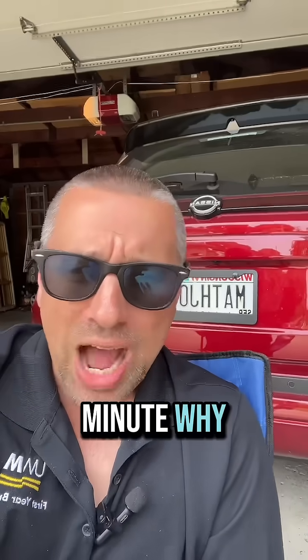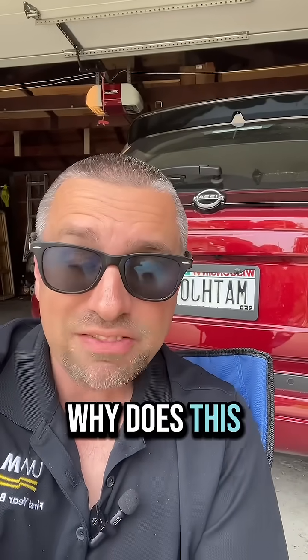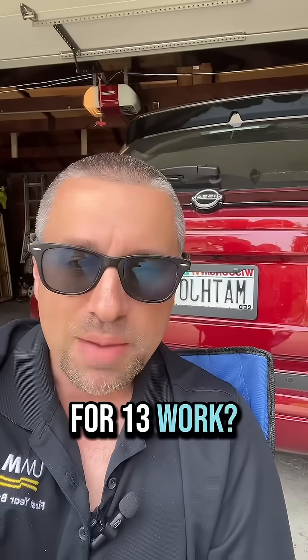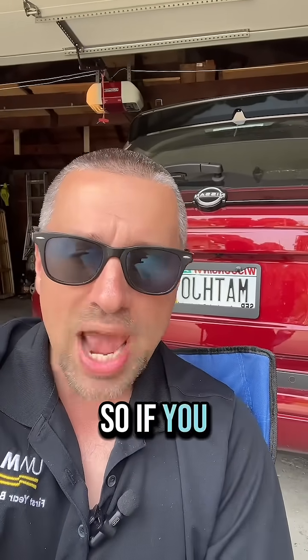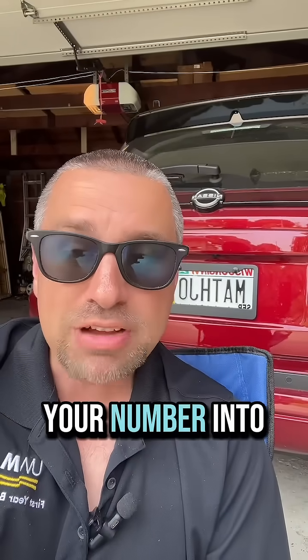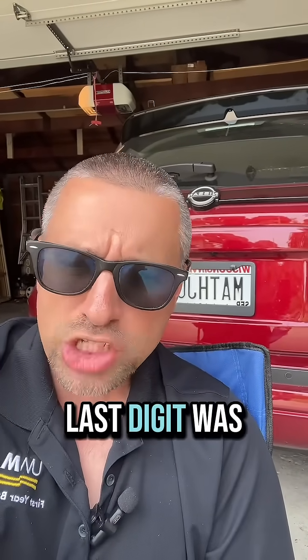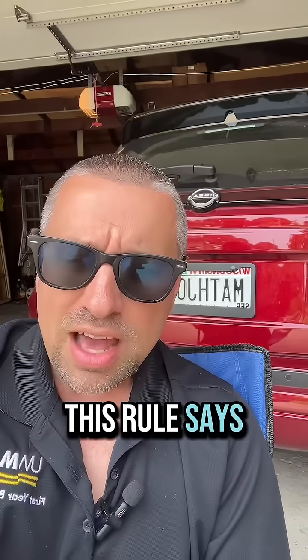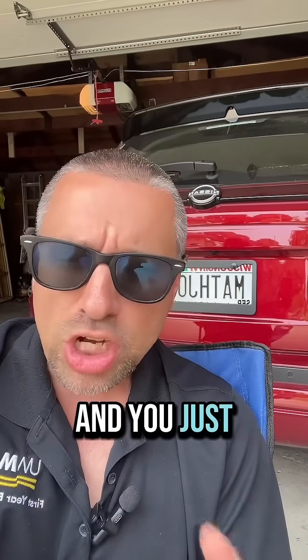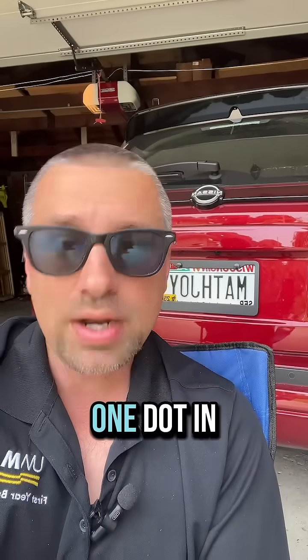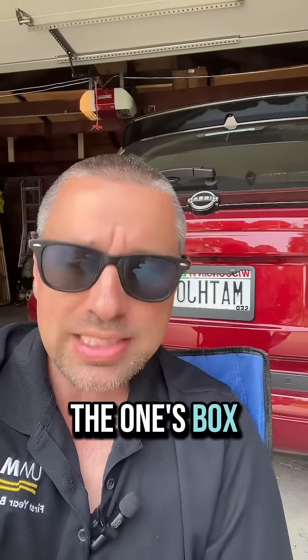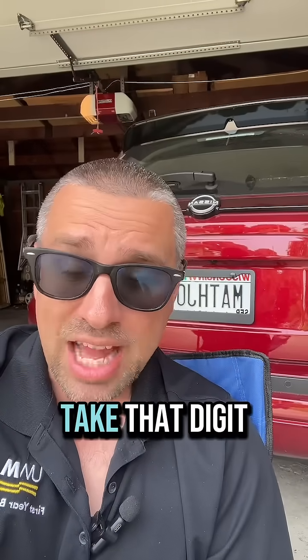But wait a minute, why does this divisibility rule for 13 work? Well, here is an easy explanation and proof via the power of exploding dots. So if you had any number at all, if you put your number into a place value chart or a row of boxes, well, if that last digit was 1, this rule says that you take the last digit and you just erase it. So if the last digit was 1, well, there would be one dot in the ones box, and then you would just take that digit, you would erase it.